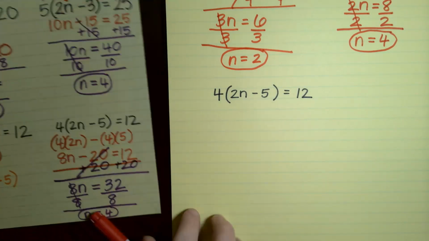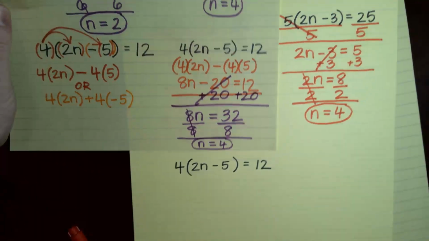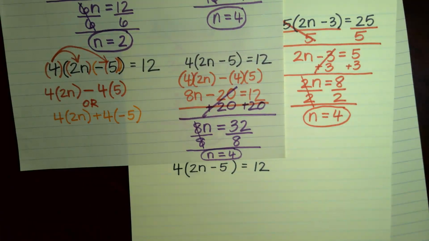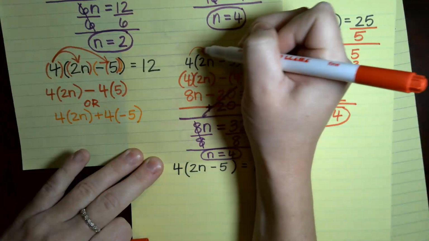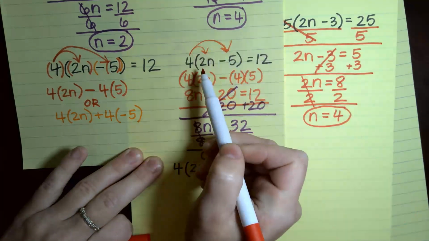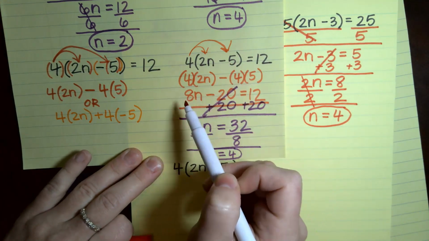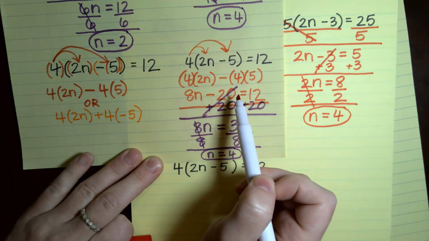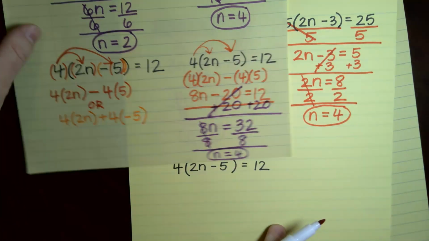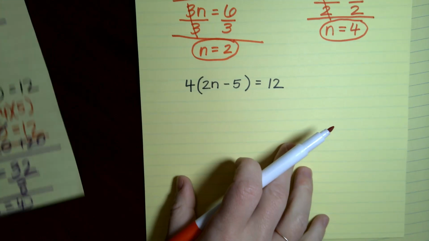The first time I solved this, I distributed, and I did 4 times 2n, then I did 4 times 5, and I got 8n minus 20 equals 12. But let's try it a different way.